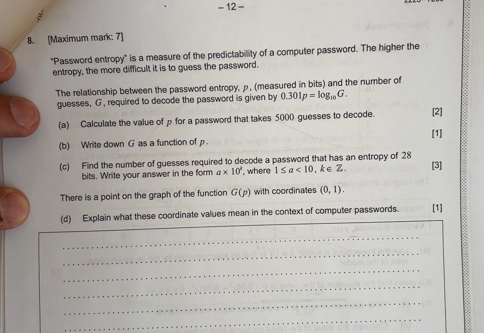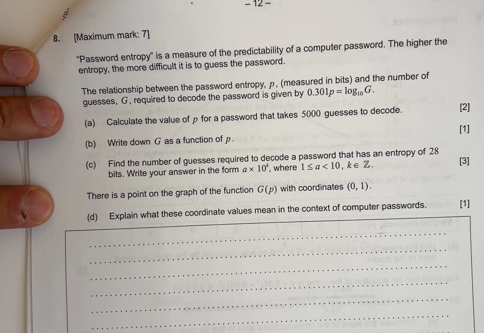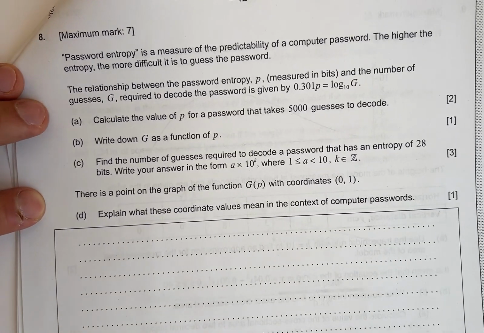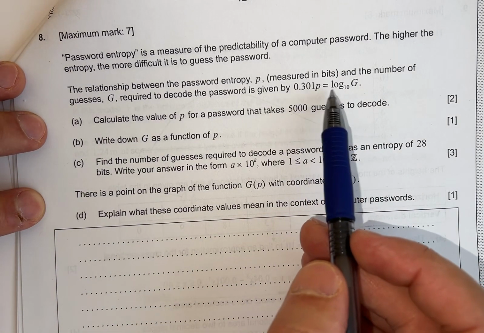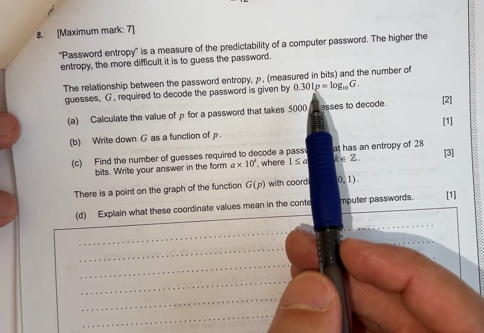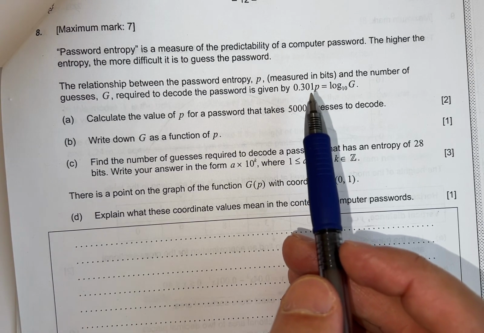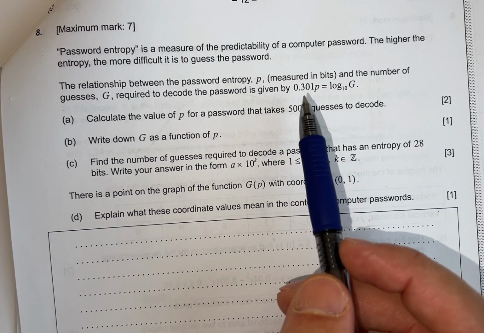Paper 1 IBDP Math exam, Paper 1 Math SL AA. Here's a question that has logarithms and it's really important for the IB final exam. The same question can also come for HL or Math SL AI.